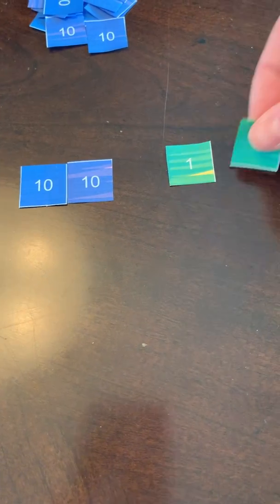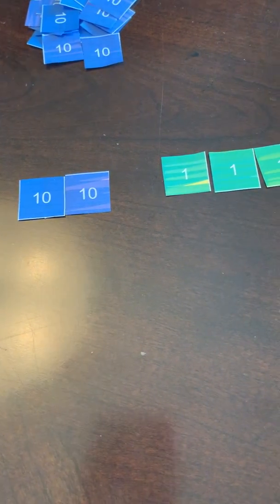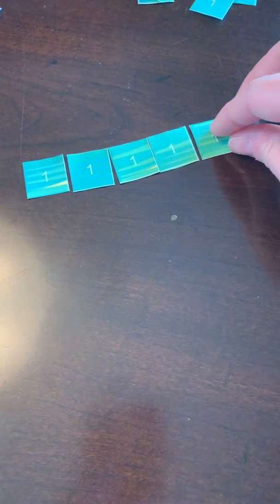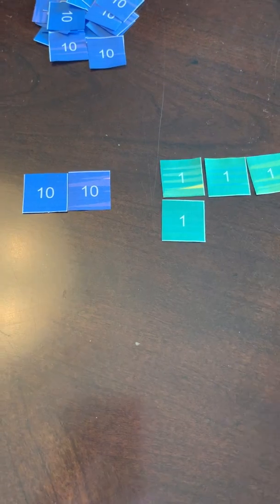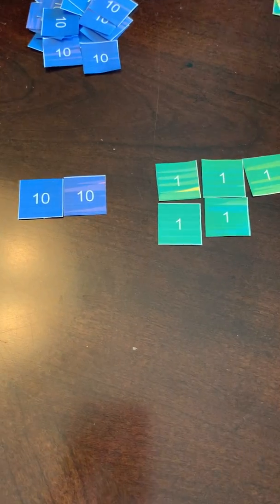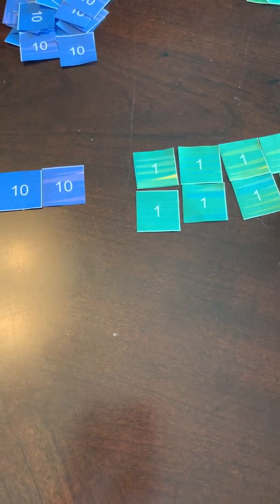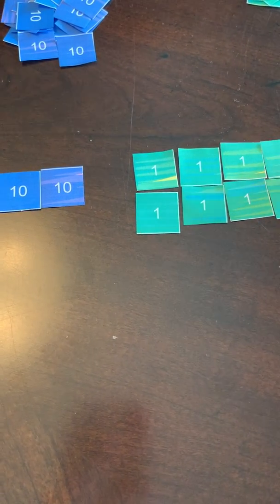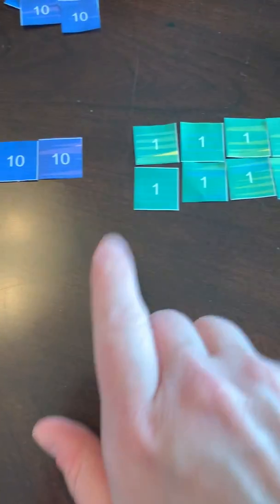1, 2, 3, 4, 5, 6, 7, 8, 9. And again, notice I'm building it in rows of 5 so I can make that 10 frame, because I can see clearly that this is 9 because 1 less than 10 equals 9.